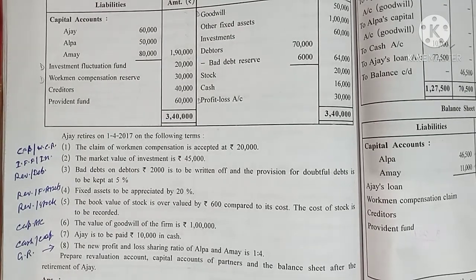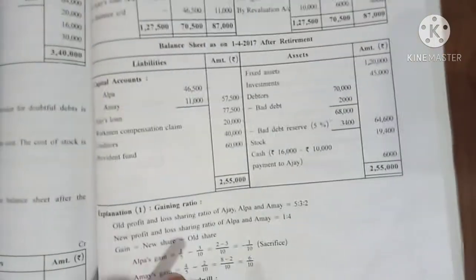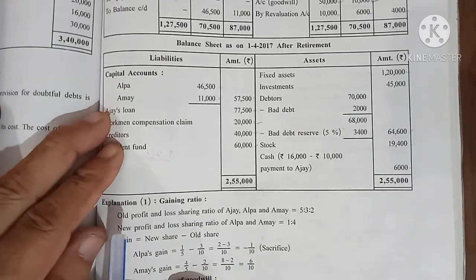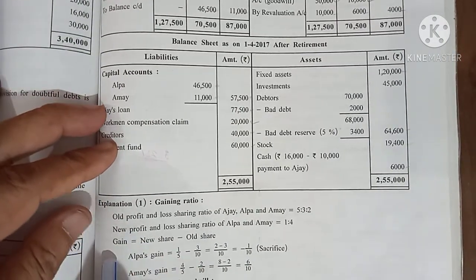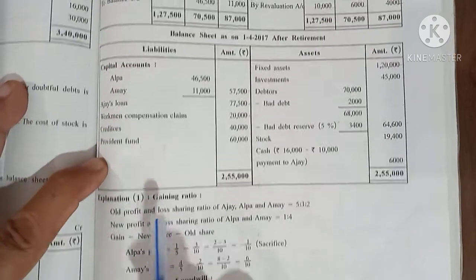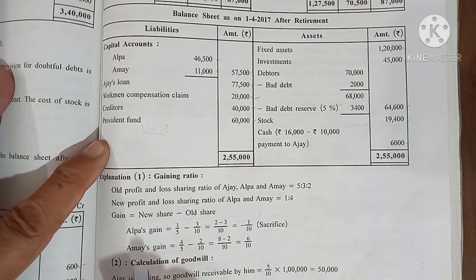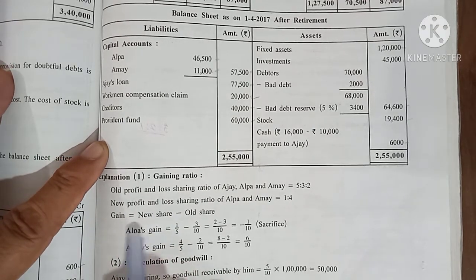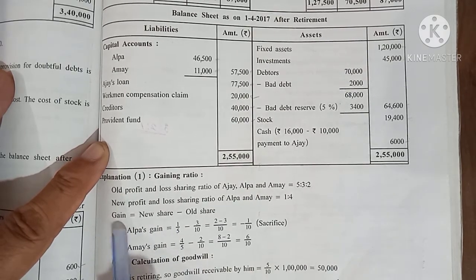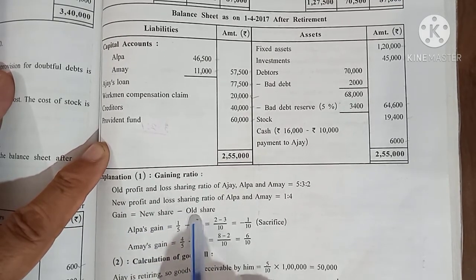Now let me first find out the working. We are going to calculate the gaining ratio. Keep in mind, in the case of the 5th chapter we find the sacrificing ratio, and in the case of the 6th chapter we find the gaining ratio. You have to calculate this gaining ratio every time, because it will be required. Now how do we find it? Gaining ratio is equal to new ratio minus old ratio. Sacrificing ratio is equal to old ratio minus new ratio.